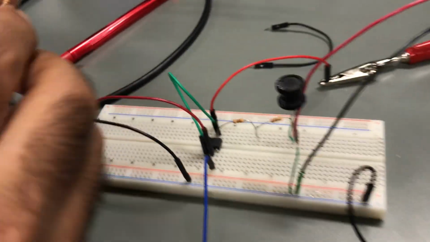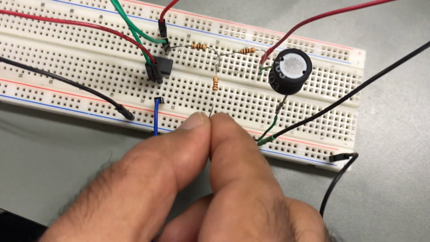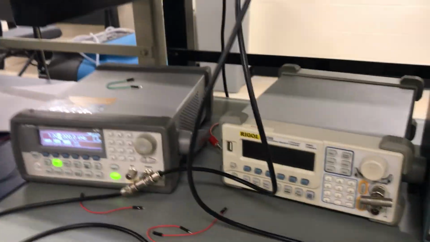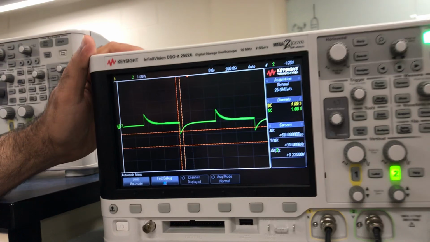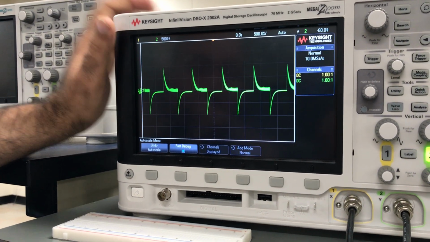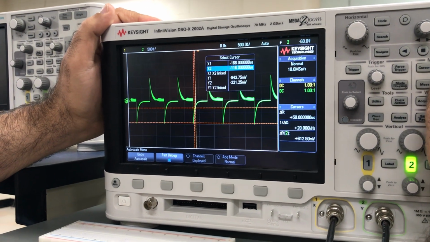I'll repeat the same story. So what am I going to do? I will connect this resistor, like what he told me, between this pin and this pin. After that, I will adjust the scale again, and then I will measure this height. So I will add cursors.